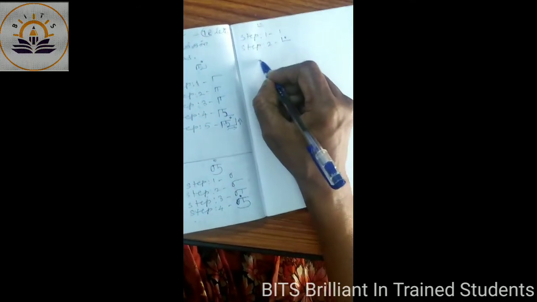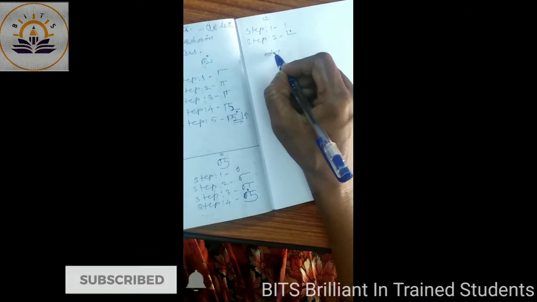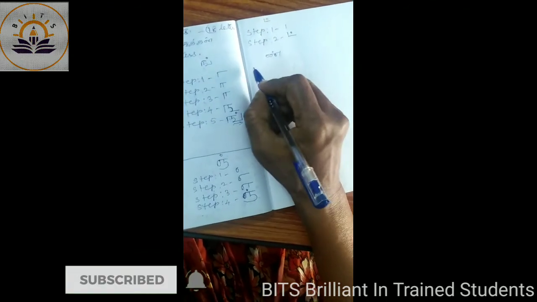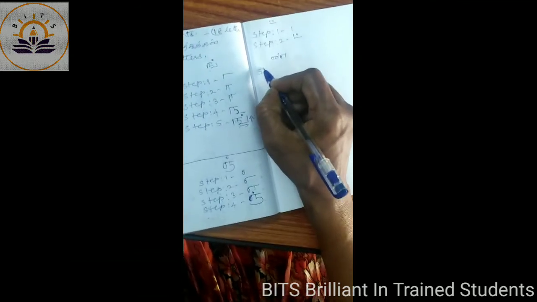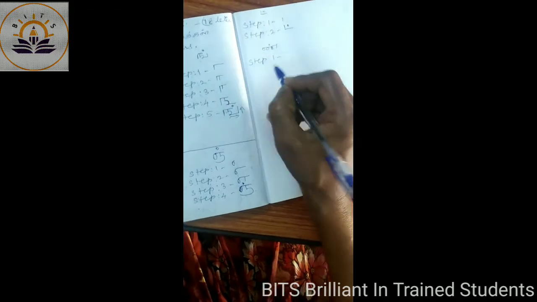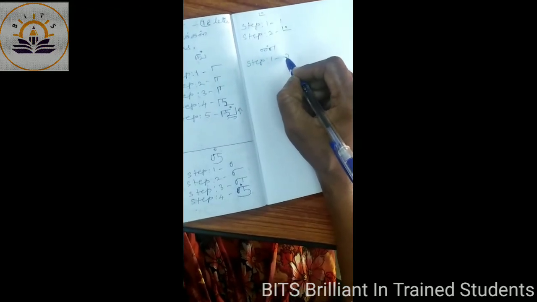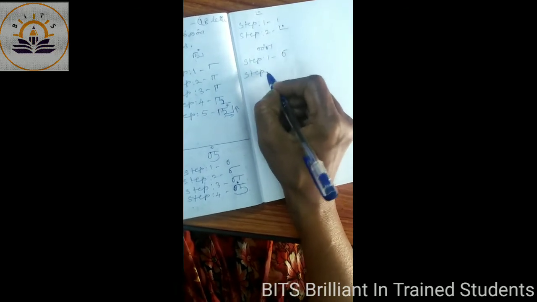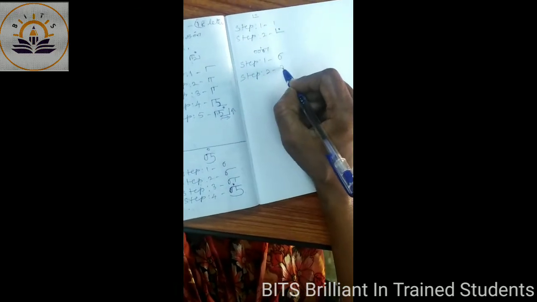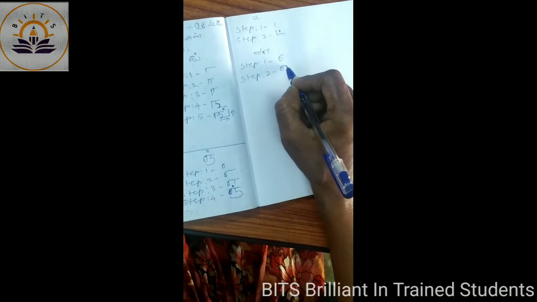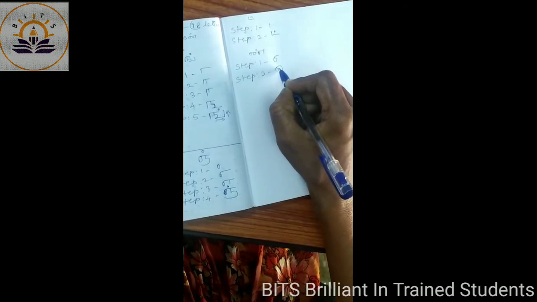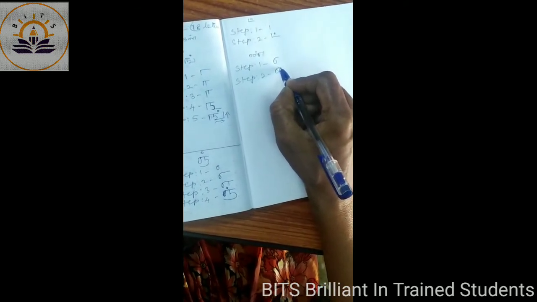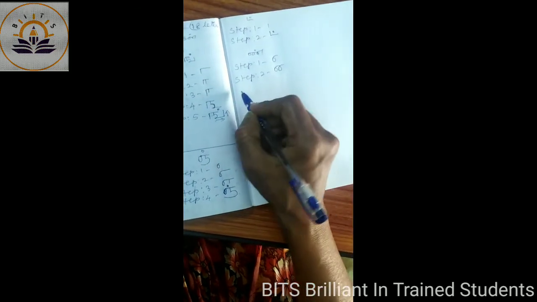Next letter, in. This is also very easy one. Step 1, that is one circle and come upward. Step 2, one circle, come upward and put a hook, and nearby put another one circle inside and come out.